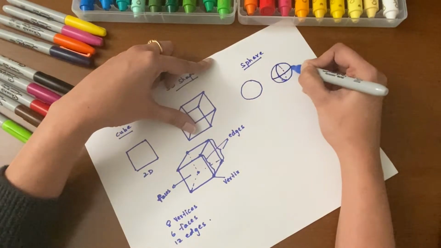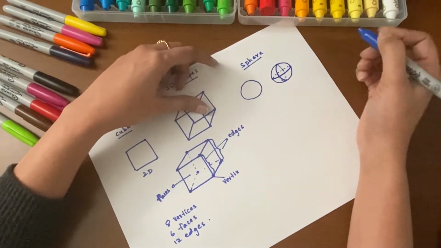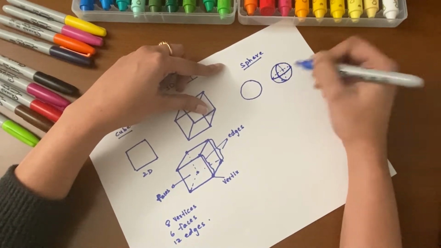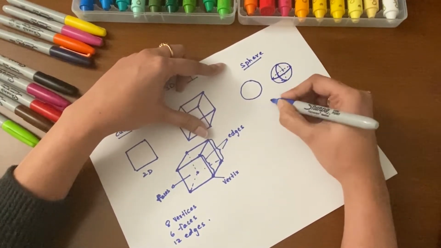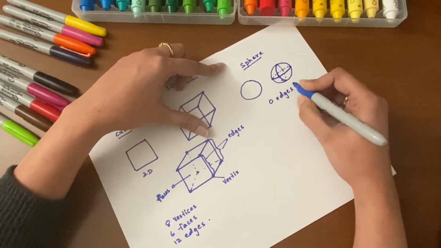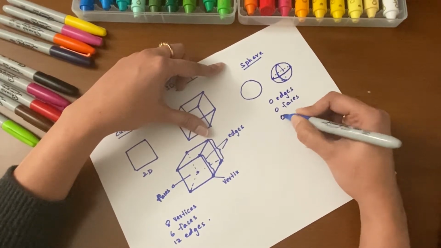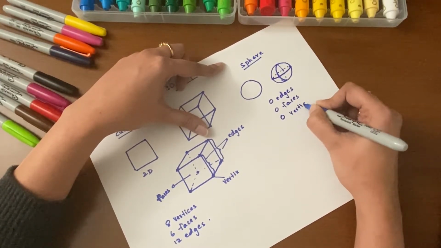Draw a dotted or a dashed line that curves across the circle in the opposite direction of your lines. The dotted line implies that you are looking behind the sphere. There are 0 edges, 0 faces as the sphere is curved, and 0 vertices.